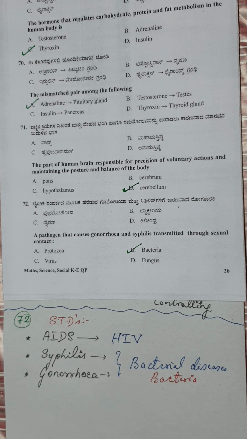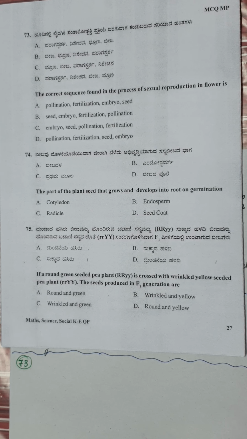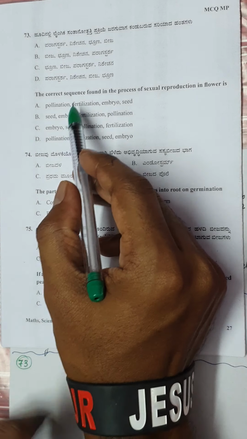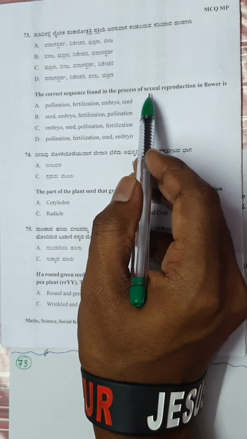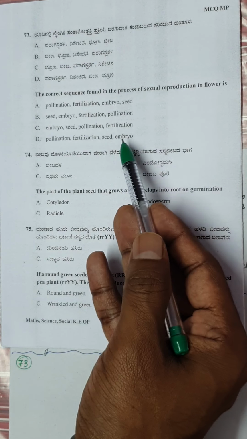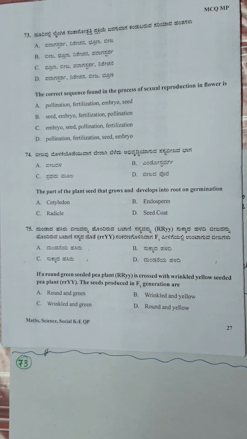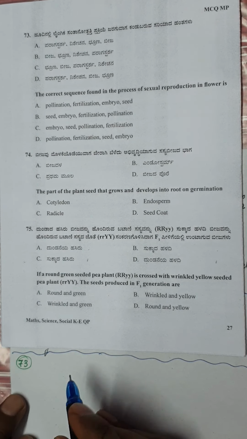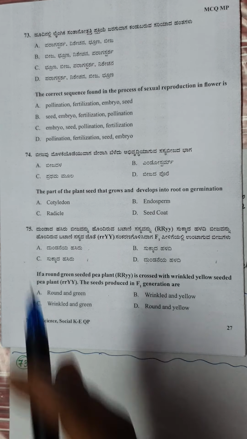Okay, let's move on to question number 73. The correct sequence found in the process of sexual reproduction in flower is, there are 4 processes given: pollination, embryo, seed, and fertilization. You have to go through the question and options neatly.